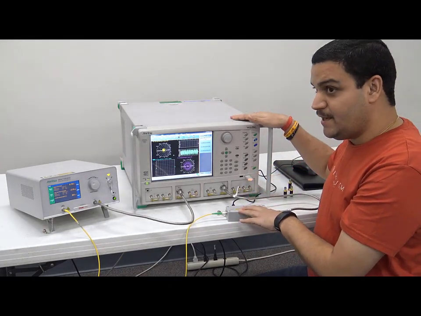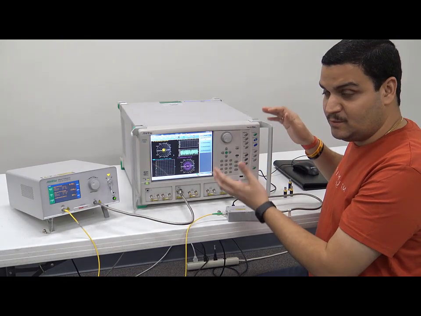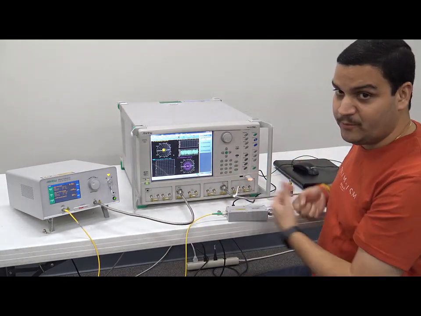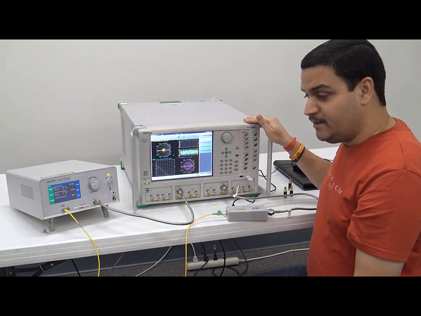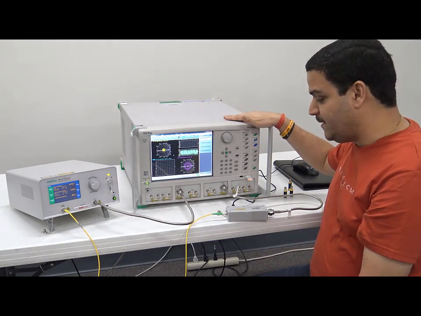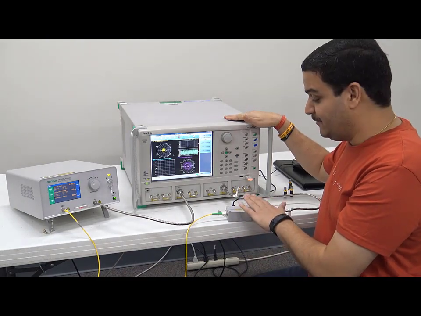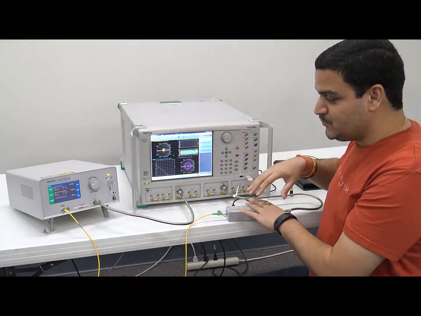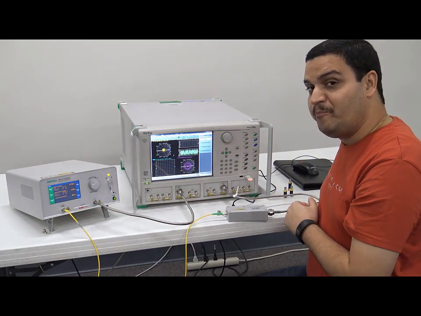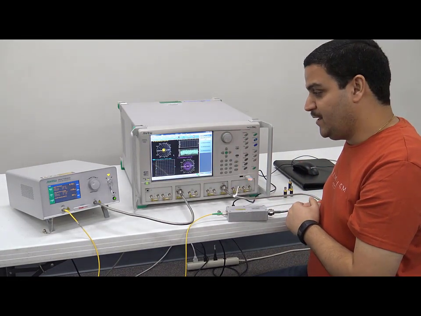We have already calibrated the VNA because I didn't want to waste a lot of time doing the calibration, doing the open, short, load, and then doing the through. So I've already done the calibration. So that means I have the CHX file, the calibration file of this guy. I have the S2P file of this. Now using these two, I can actually characterize my EO modulator as well.